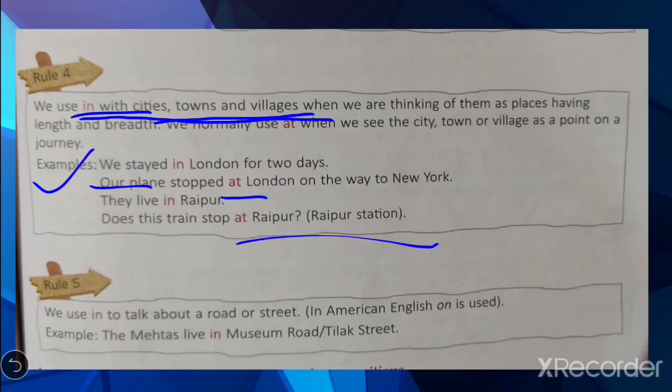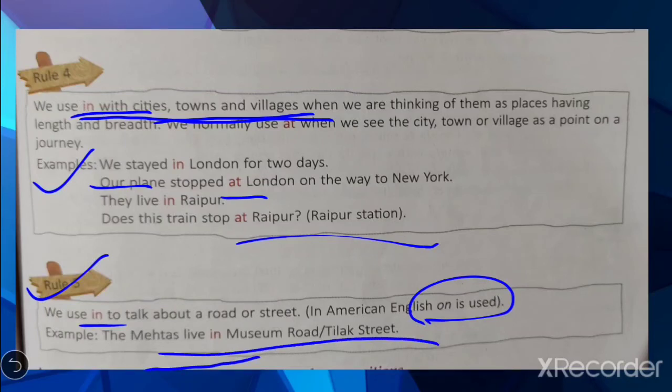Now we'll move to the last rule, number 5. We use in to talk about a road or street. In American English, they use on. Almost always we are using British English, so we have to use in. The Mehtas live in Museum Road or Tilak Street. So when we're talking about some particular road or street, we have to use in. But in American English, people use on. So when you're talking about one particular street or road, for that we have to use in.